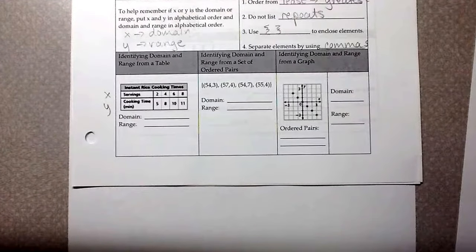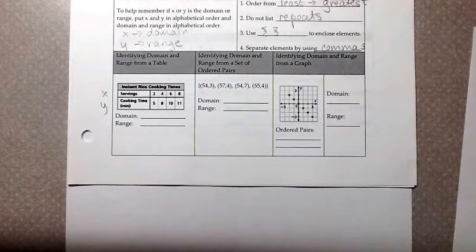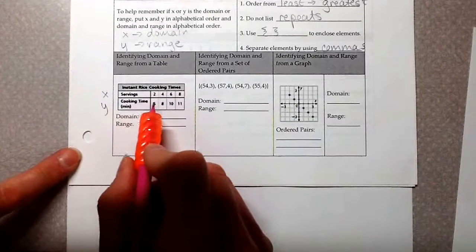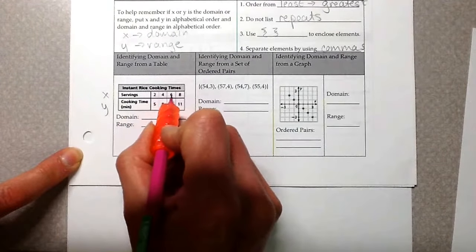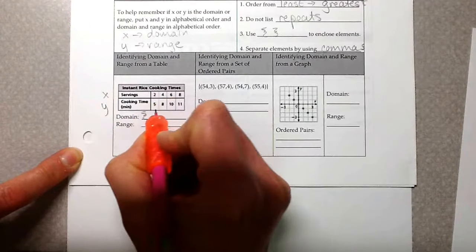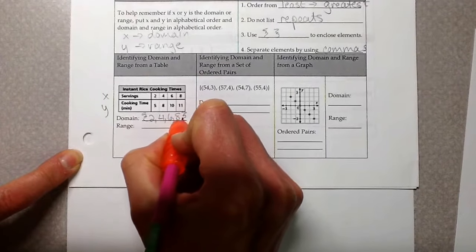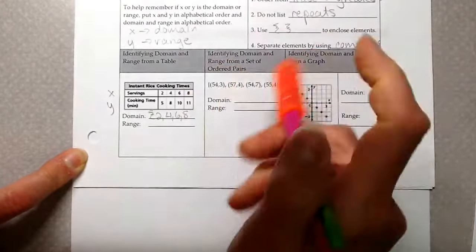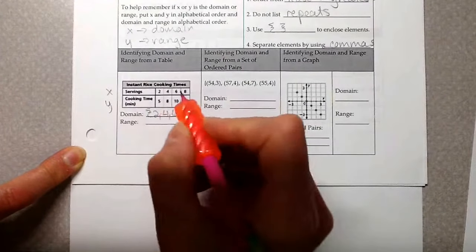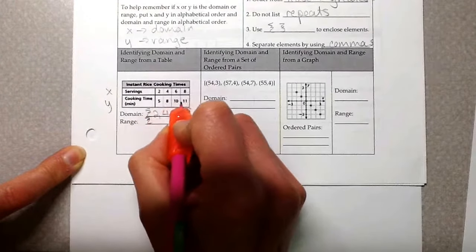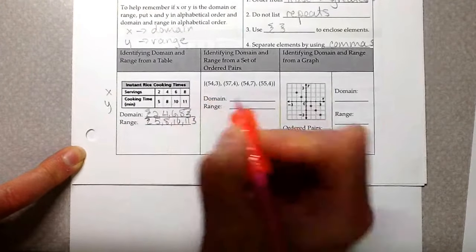Okay, so identifying the domain and range from a table. The domain, again, is just going to be the x values. Now, when the tables are sideways, the x is going to be on top. So we want to list them in order from least to greatest, which they already are. We're going to write braces, so 2, 4, 6, 8, close the braces. Whoops, that's kind of an ugly brace there. And the y's would be the cooking time. Order from least to greatest, which they already are. No repeats, and there are no repeats in this particular one.